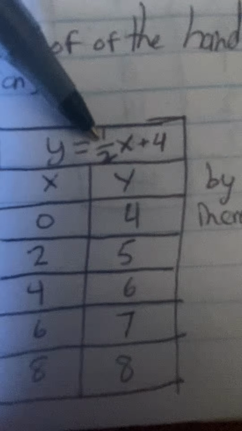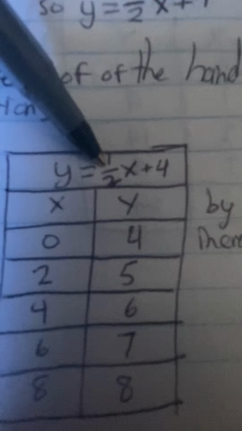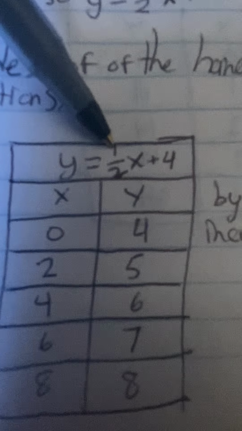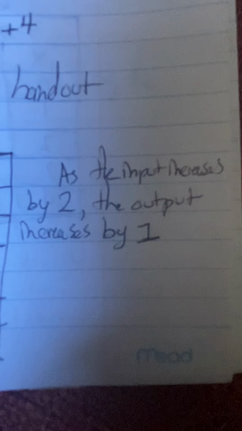And that has to do with the fact that it's written as a fraction. As a fraction, the numerator, the 1, the top, is the change in outputs. The bottom, the 2, is the change in inputs. So that's how we know the inputs are increasing by 2, because we have a 2 in the denominator.